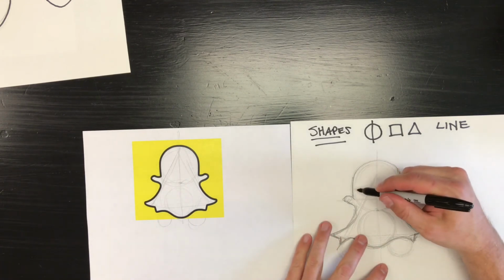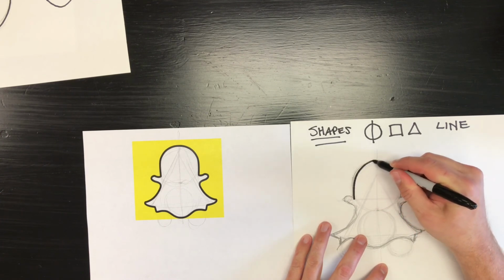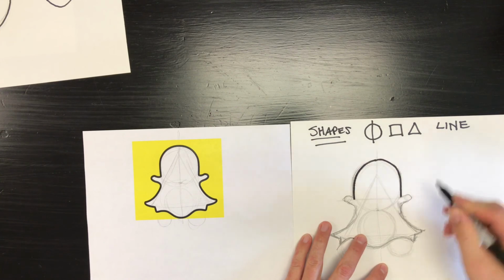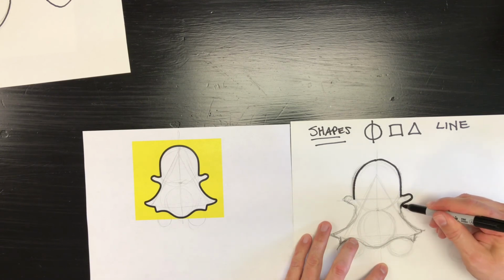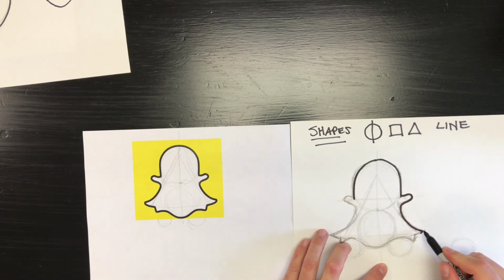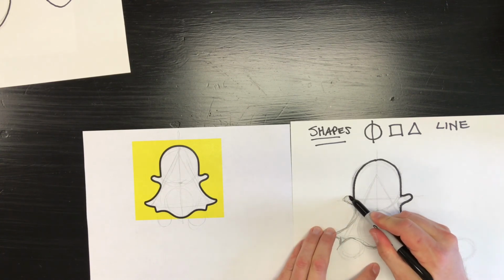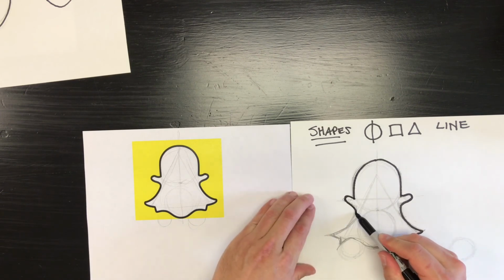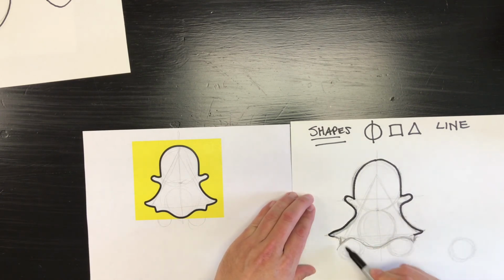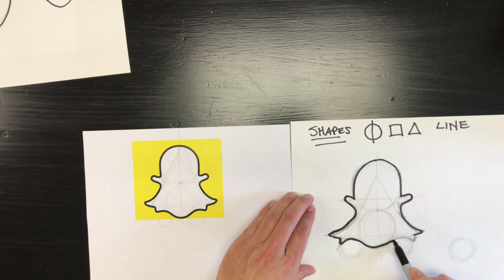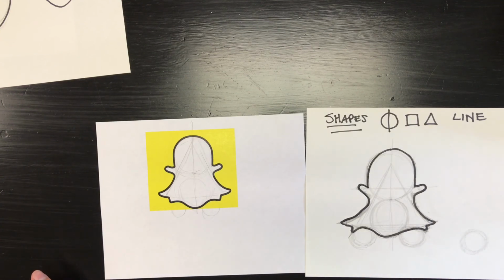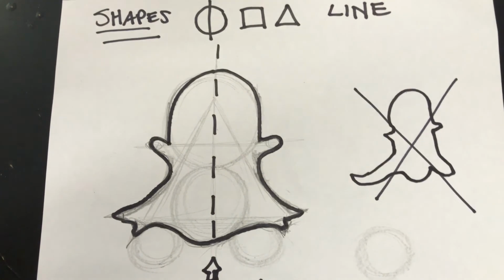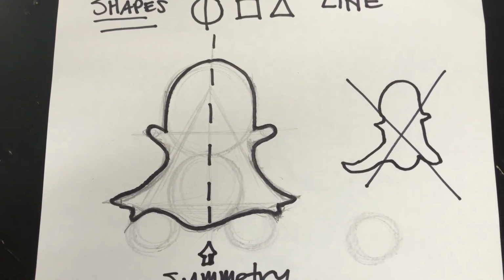I'm just going to do it so you can see it a little bit better on camera. Okay, there's the Snapchat logo.